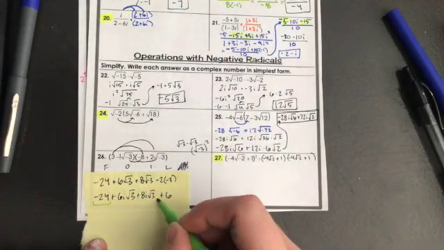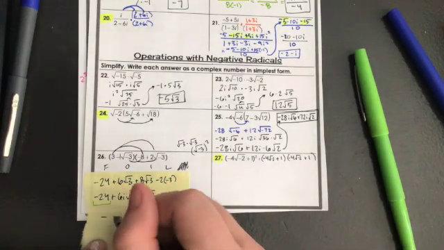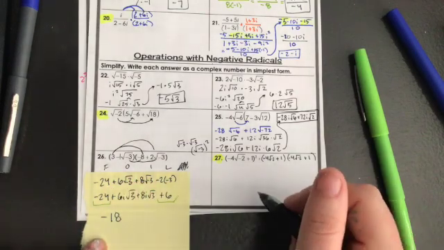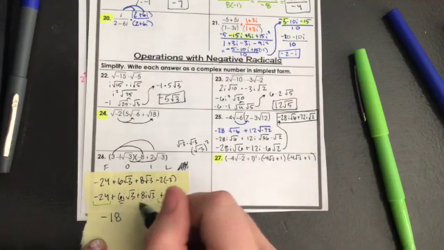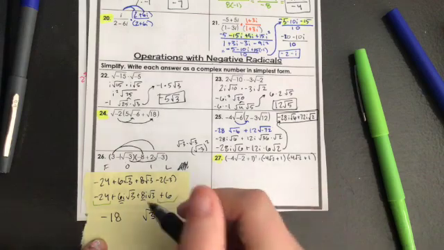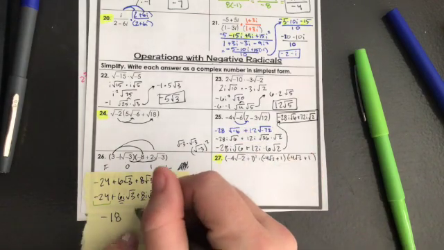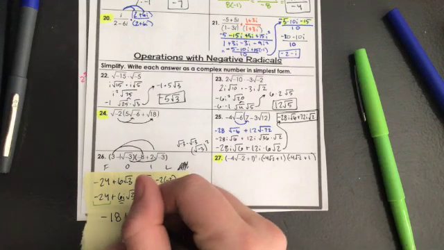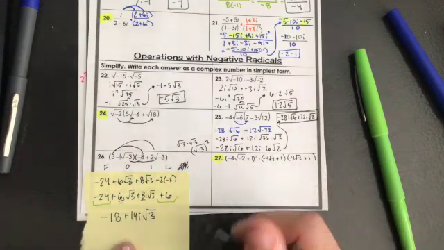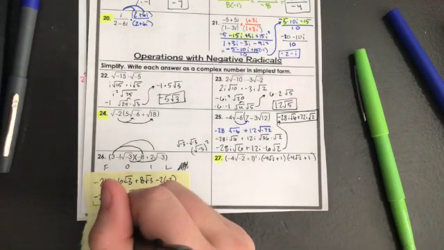A -24 and a +6 give me a -18. I'm just going to add the coefficients for these ones, leave the radical 3 alone. And I get +14i radical 3. And then I can't simplify anything else, and they're in the right order, so I'm finished with that one.